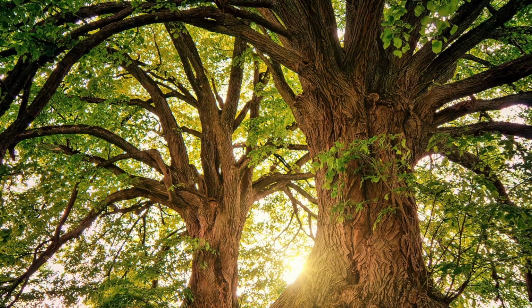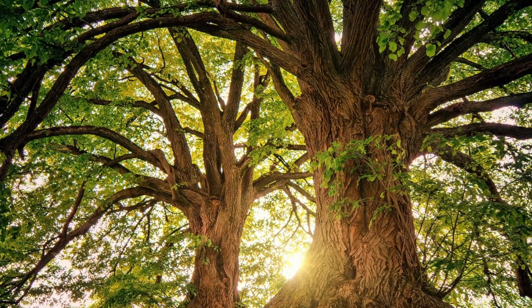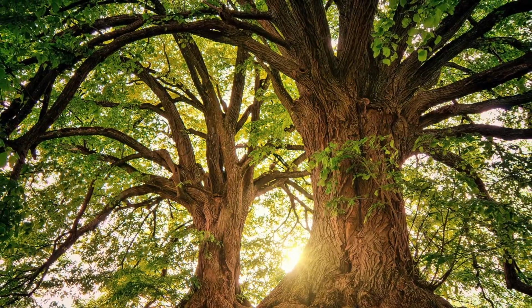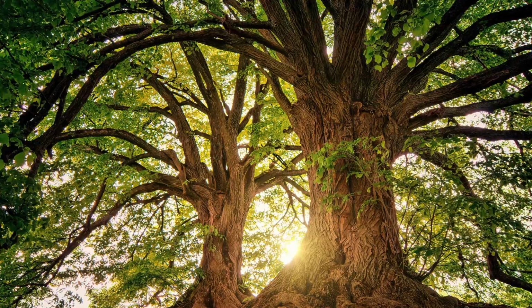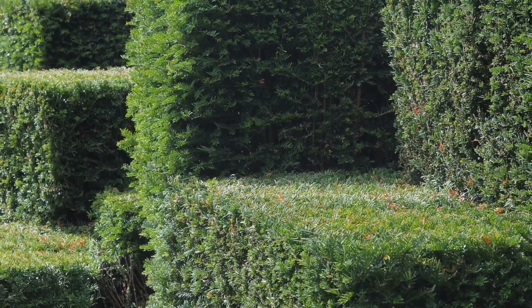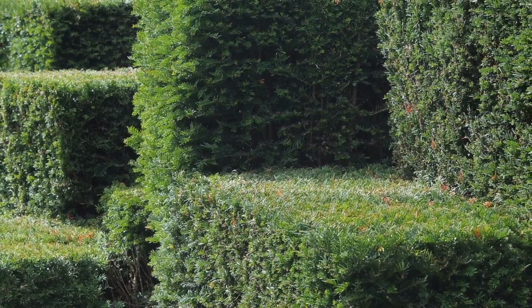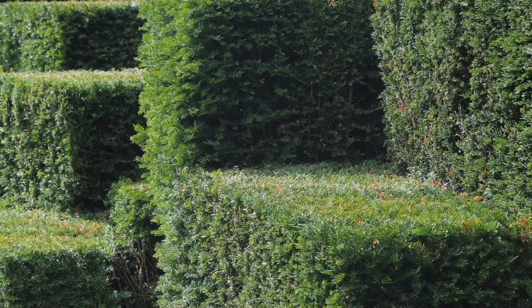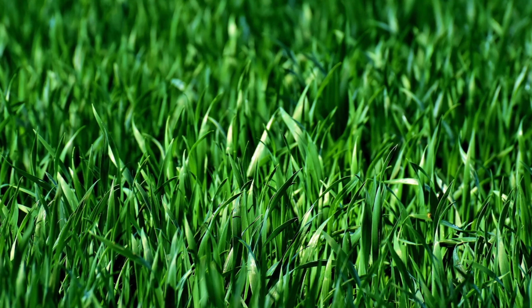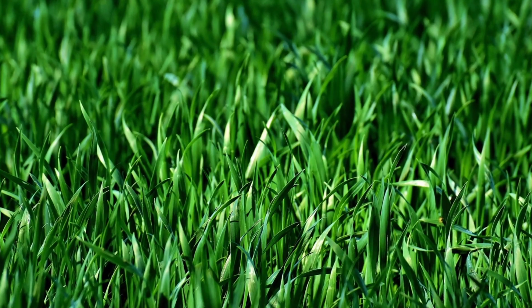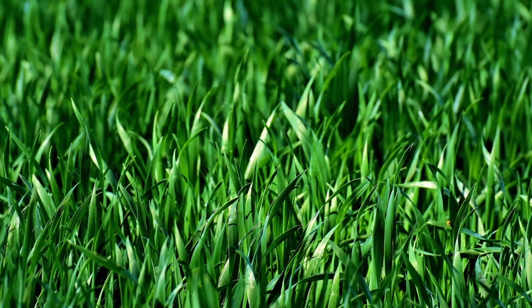Let's talk about some common types of plants. A tree is a tall, woody plant. Trees usually have one main stem called a trunk. A shrub is a plant with many woody stems, also known as a bush. Shrubs are smaller than most trees. Grass is a green plant with narrow, pointed leaves and jointed stems. Grass often covers lawns and meadows.